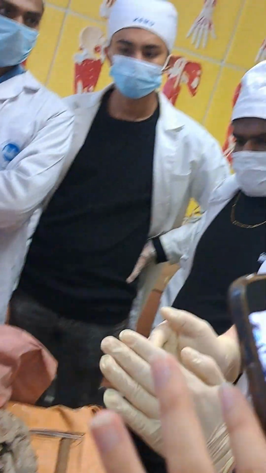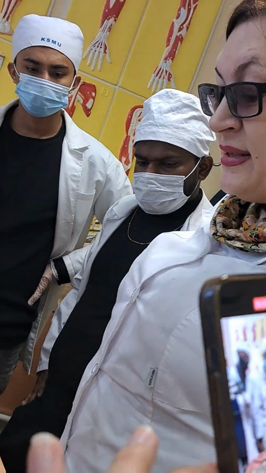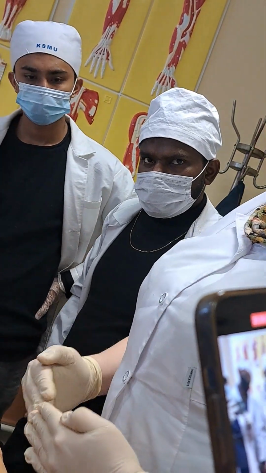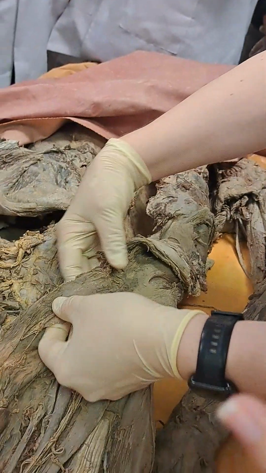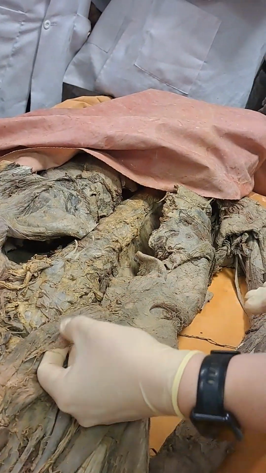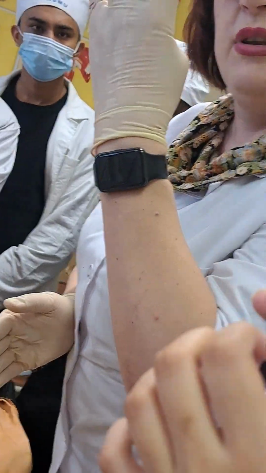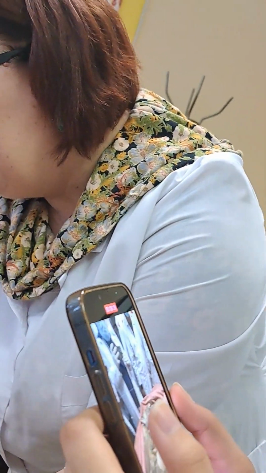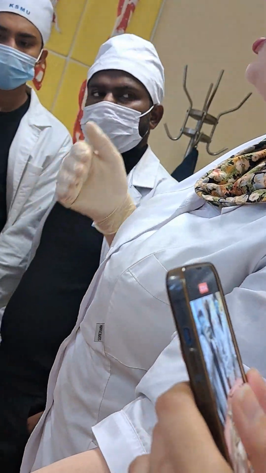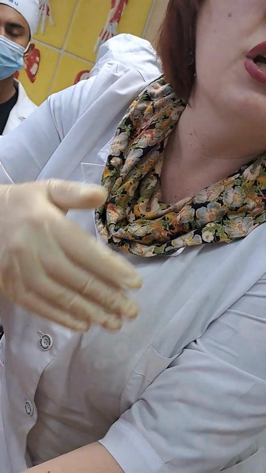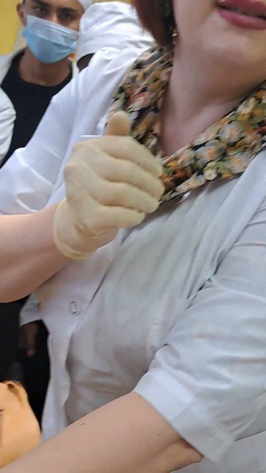Below the umbilicus, the aponeurosis of the transverse abdominal muscle goes in front of the rectus abdominal muscle, like the previous aponeuroses. So the anterior wall of the rectus sheath below the umbilicus is formed by three aponeuroses, but the posterior is formed by just fascia transversalis and peritoneum.